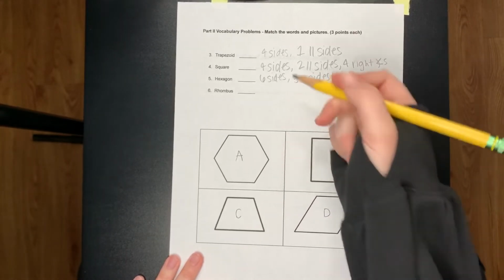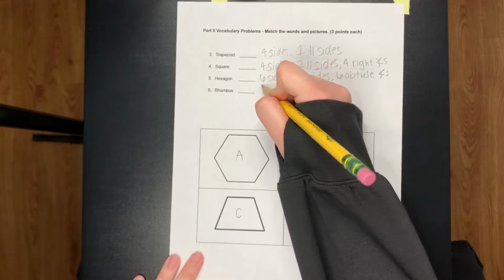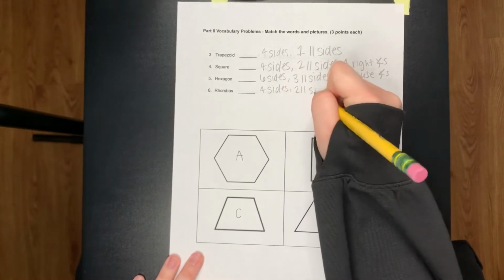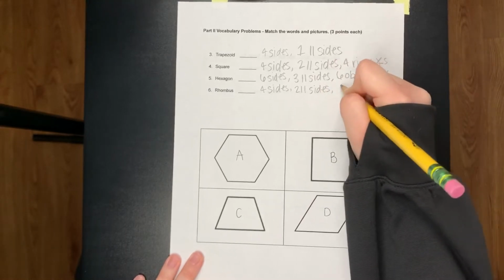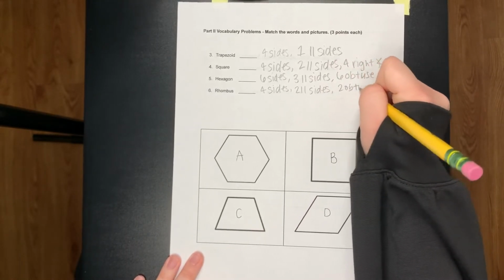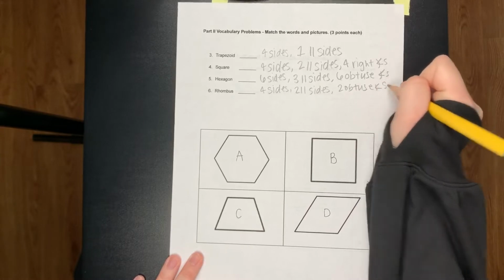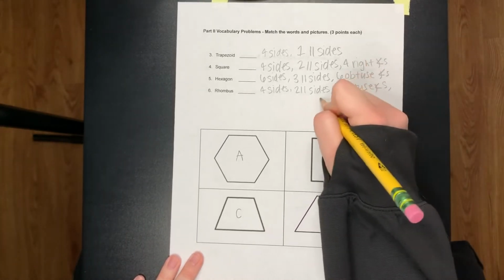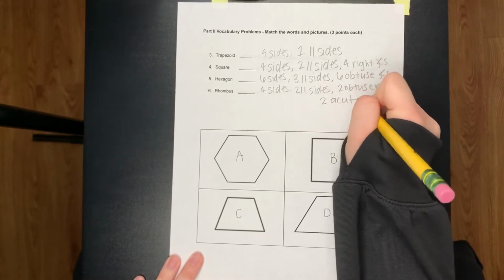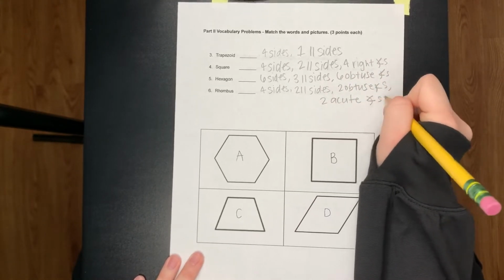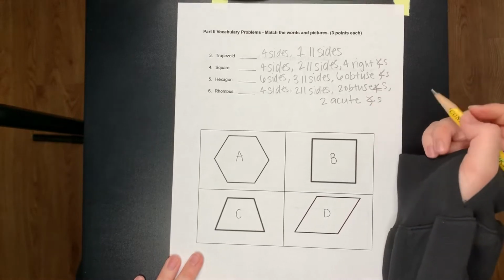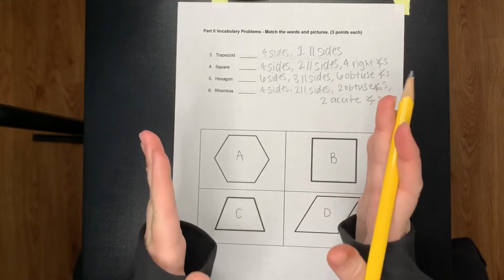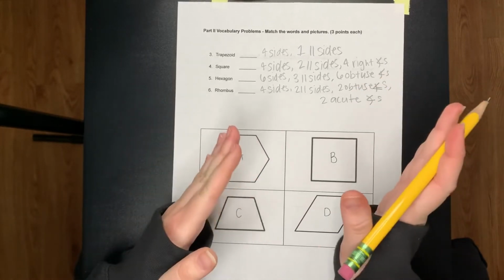Last but not least, rhombus. Rhombuses have 4 sides, 2 sets of parallel sides, and 2 obtuse angles, and 2 acute angles. All right, and rhombuses, they're kind of like squares. However, instead of straight, they're tilted.